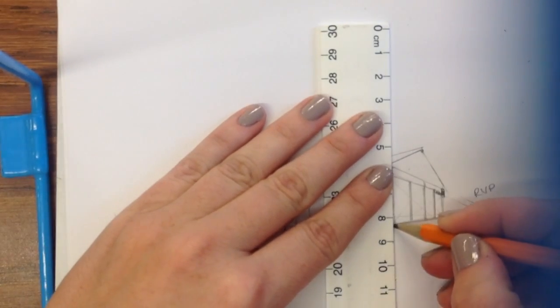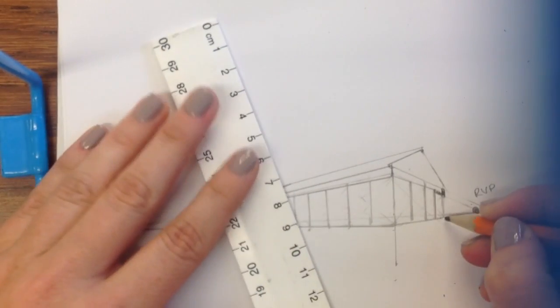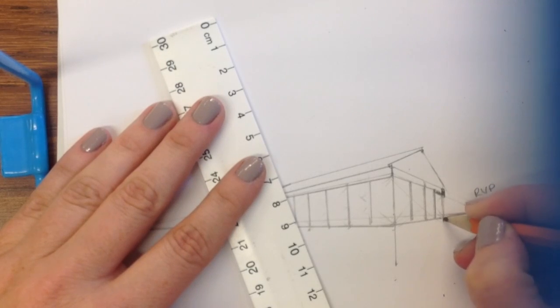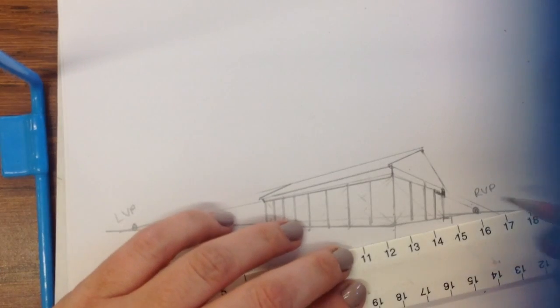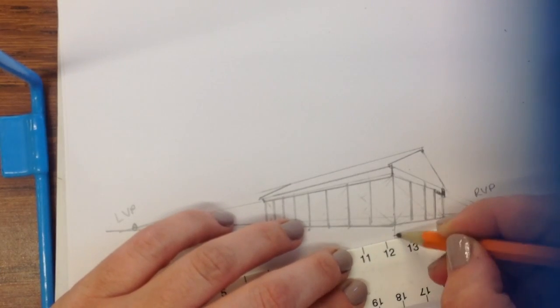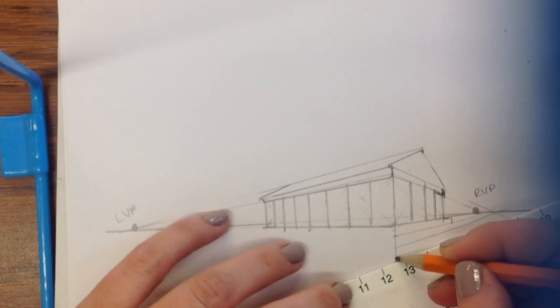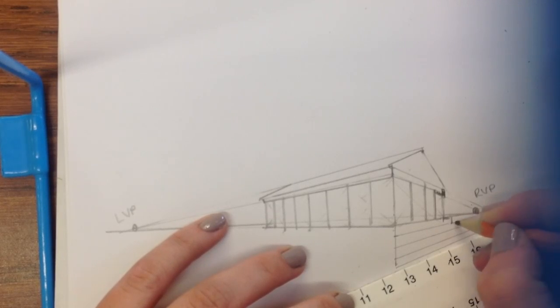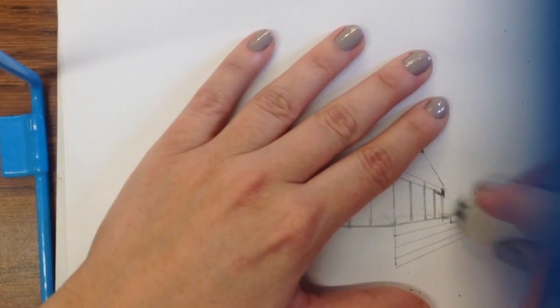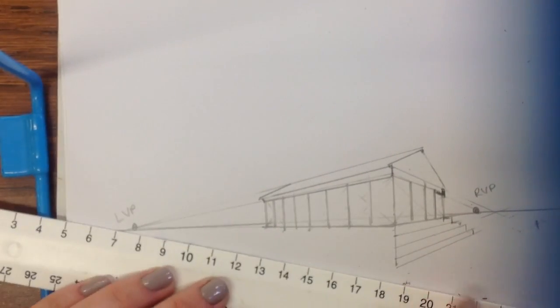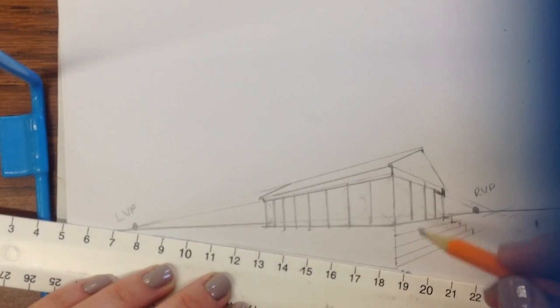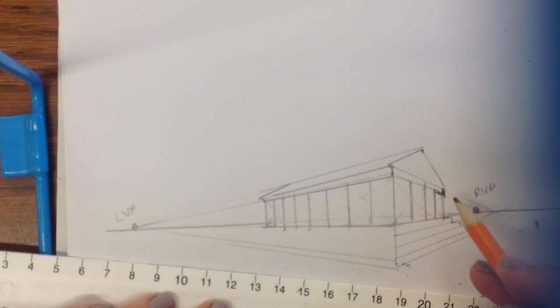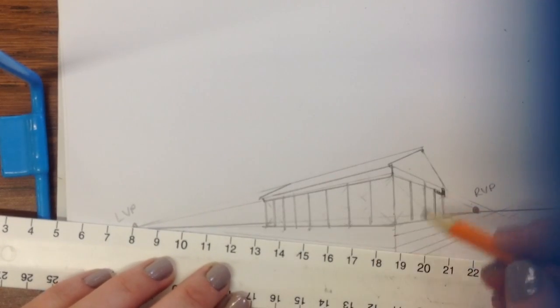We can also create our stairs. Now I'm going to kind of freehand these. We're going to have the same lines moving to our vanishing point on the other side of our page.